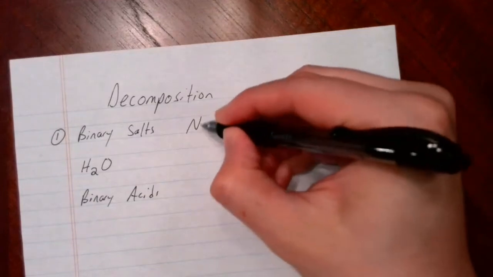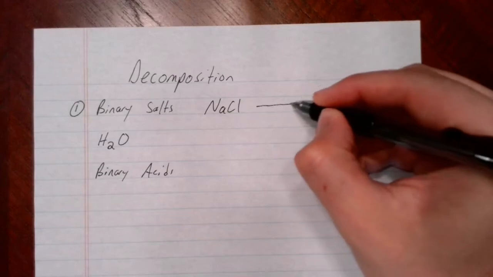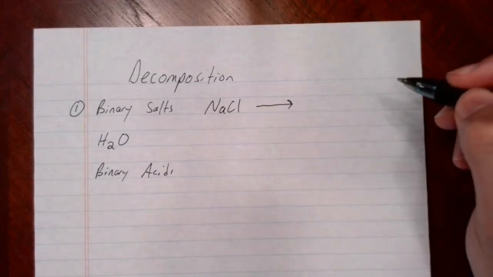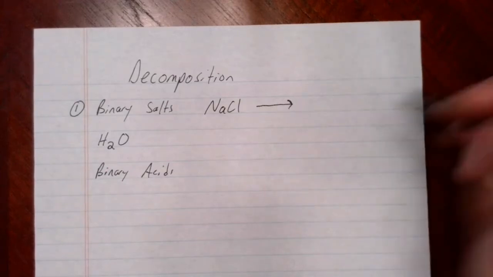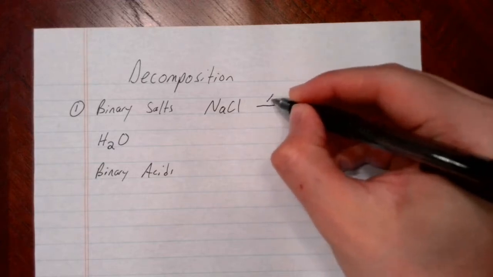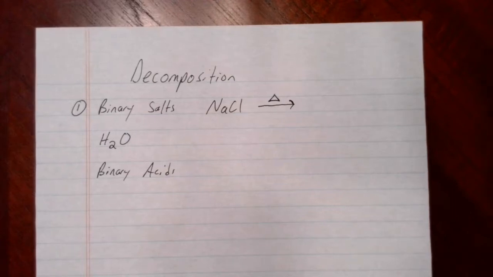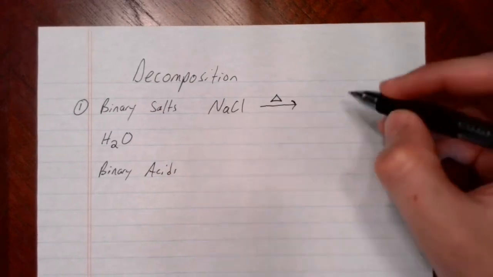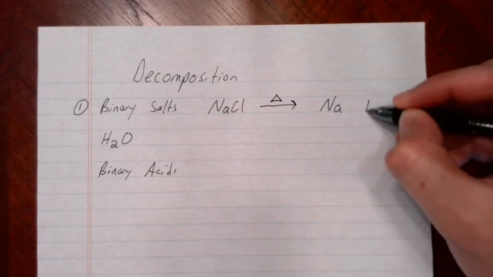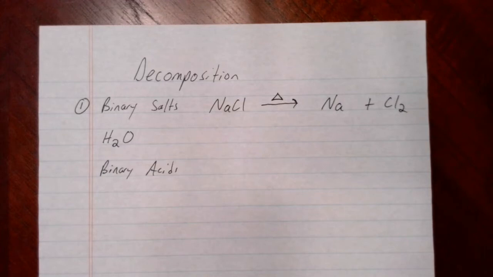So we can look at NaCl, for example. If NaCl decomposes, a lot of times you'll see heat is applied. So you could see something like heat is applied and sodium chloride decomposes. Don't forget, when heat is applied, if that's written in the word problem, we must put the triangle over the arrow. If a binary salt decomposes, we simply break it apart: Na plus Cl. We're not done though. We can't forget that chlorine is special. Chlorine's diatomic. Then we go back and balance the reaction.